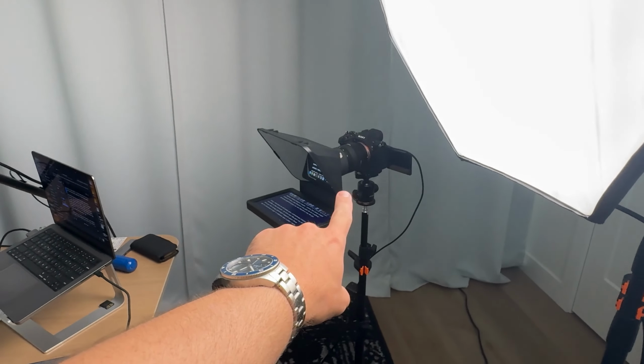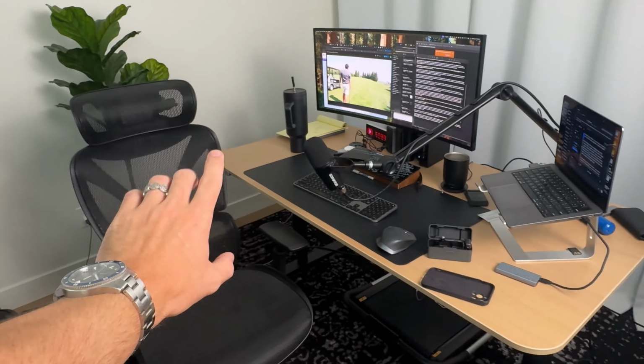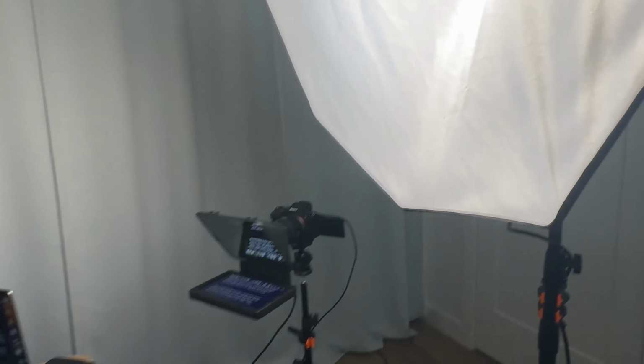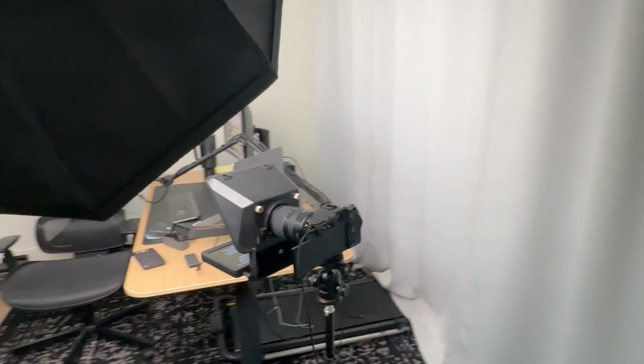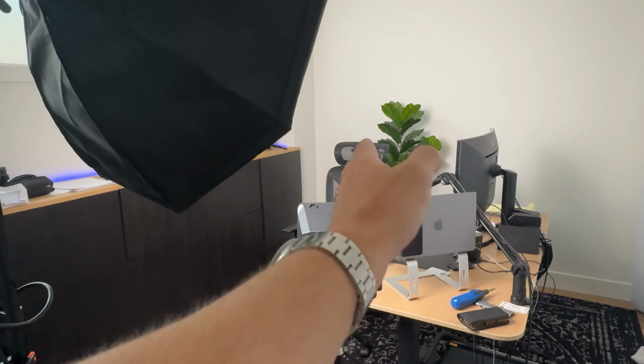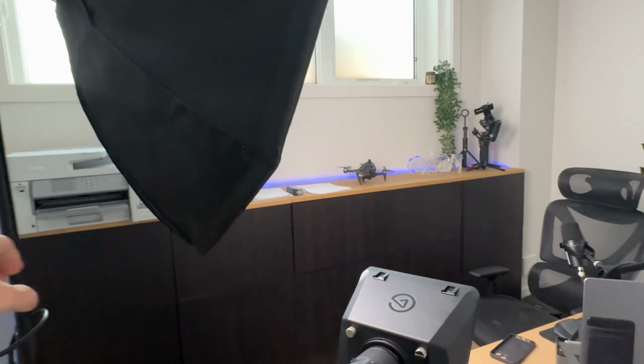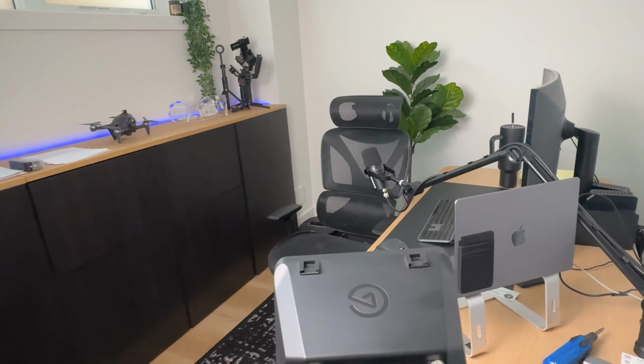So if I turn this camera around, you can see over here I have my camera, and this is where I sit down below with the light. So how you want to set up the light is, let me go around here. So with your camera here facing me straight on, I always like to put the light or the softbox at about a 45-degree angle like this.